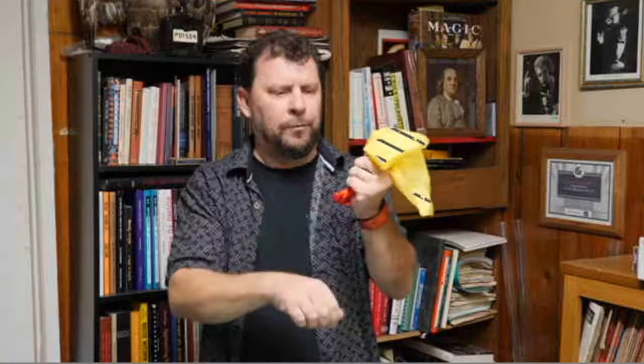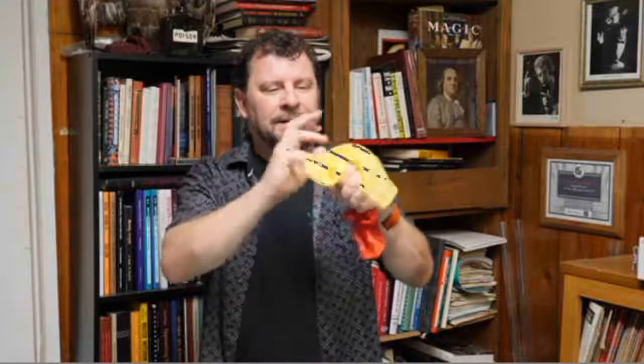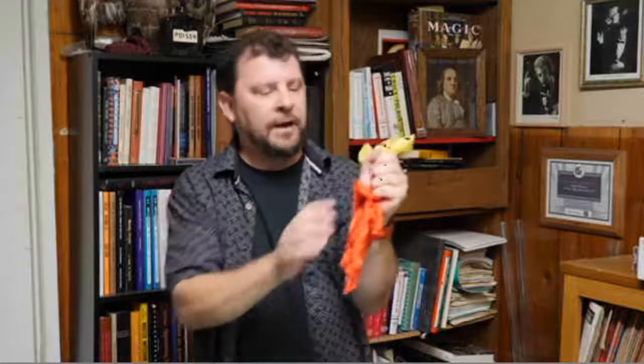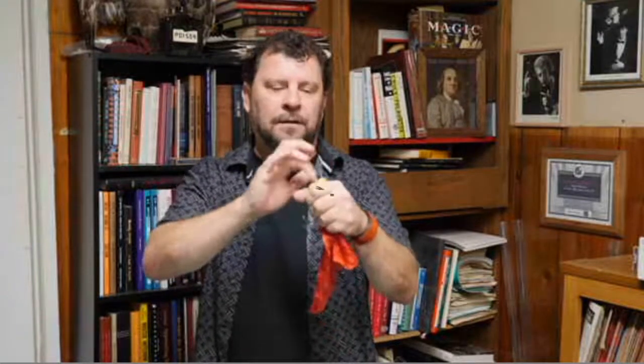We're not done though, we got a third scarf, so we're going to pack the yellow one in the top, and pull the red one out the bottom. Boy, they're in there snug. Yellow in the top, red out the bottom. Now I can feel that I've got the red one clear of the tube already. So I'm going to go ahead and steal. Right there. I've taken my tube. I take my scarf, I put it in my pocket, and that's the end of the trick.